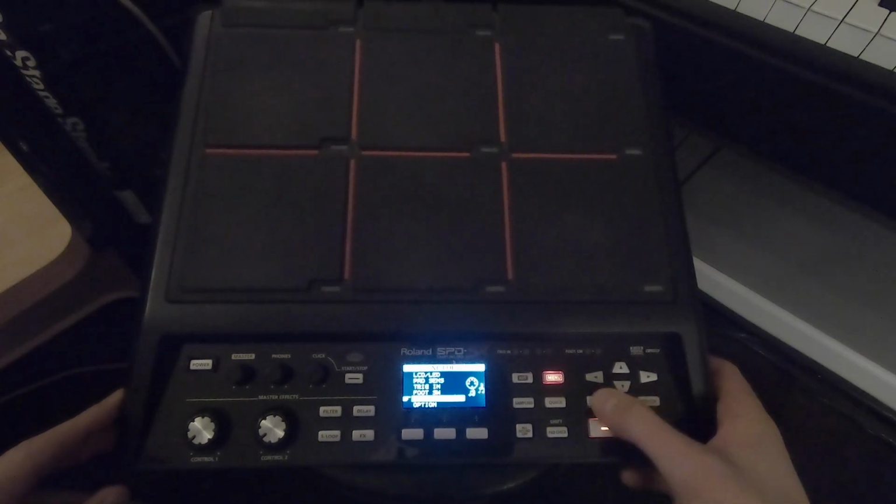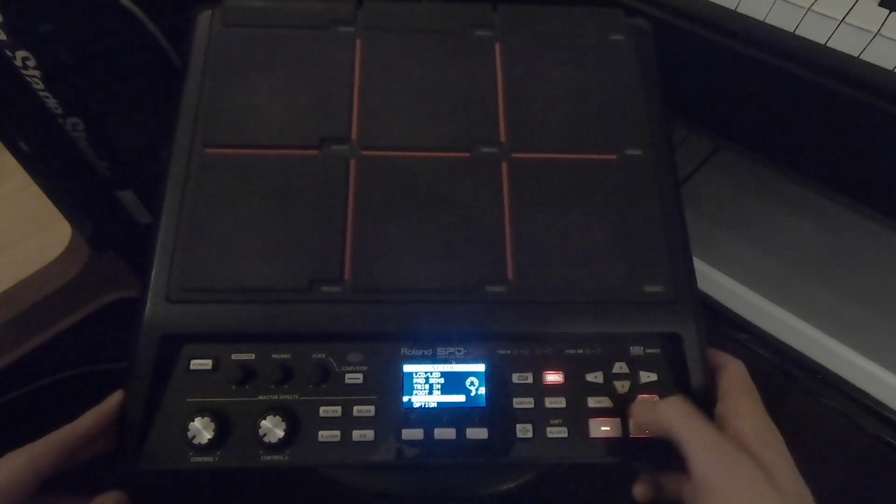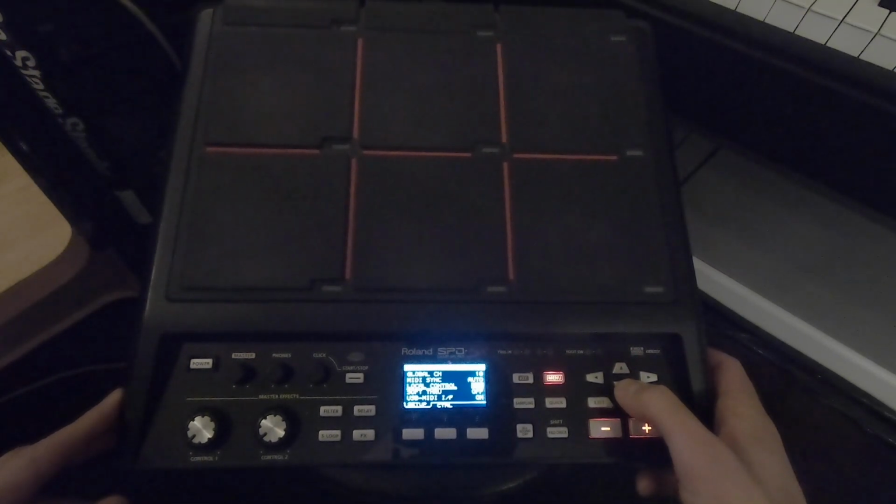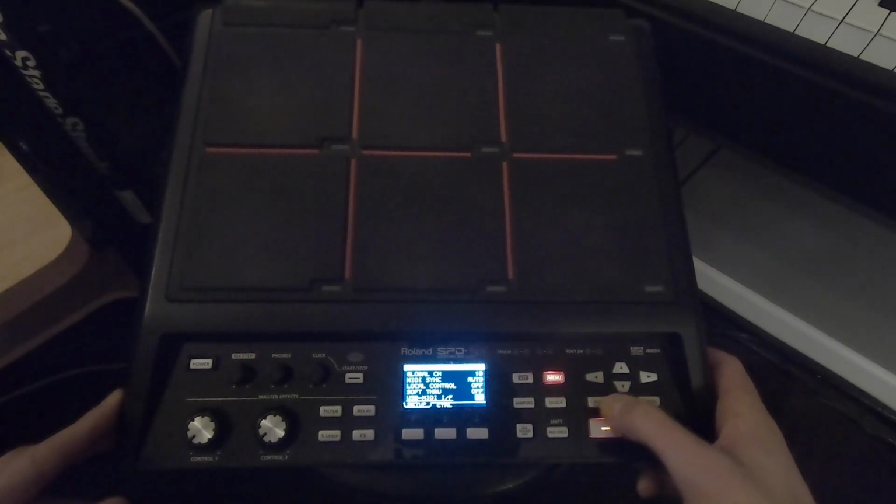Secondly, I'm still in my setup tab. I'm going to go to MIDI here and select that. This should be set up like this: I want local control off, soft through off, and USB MIDI interface on. I'm going to leave that one on. Let's get out of that now.